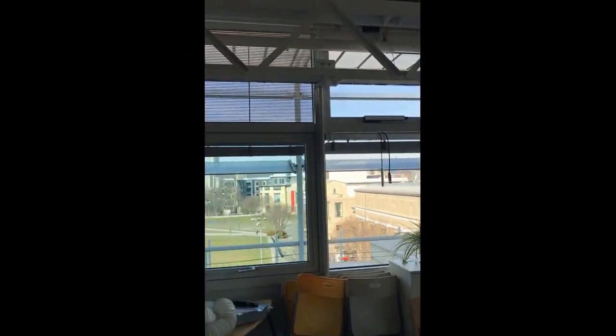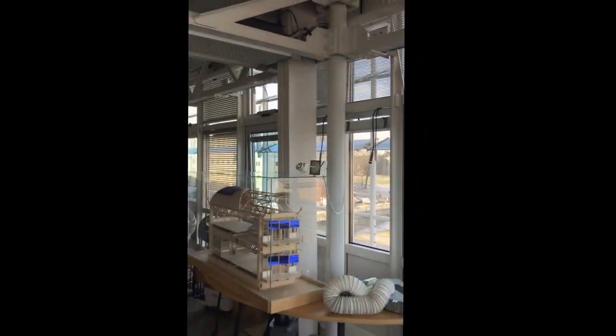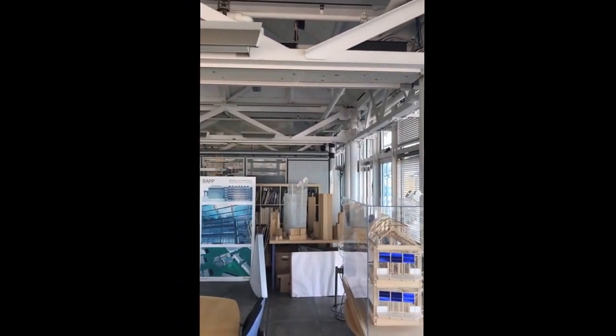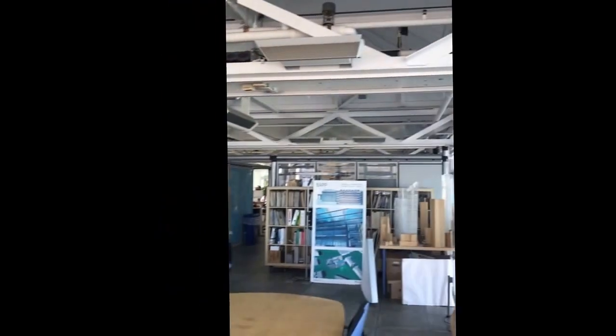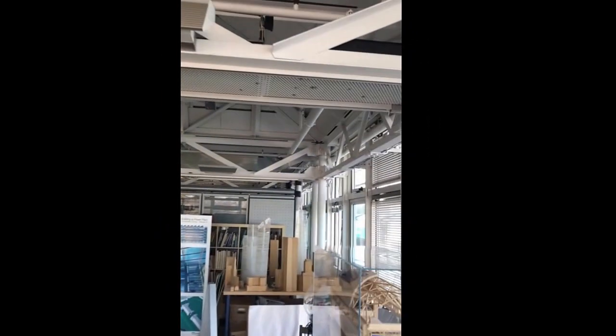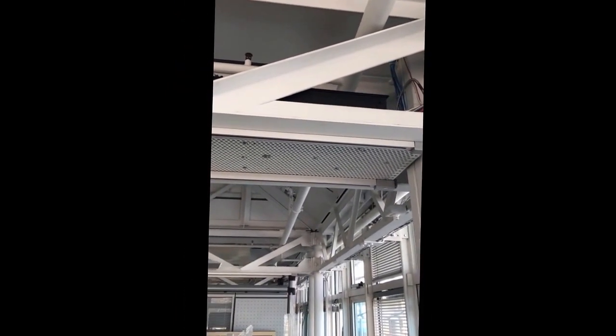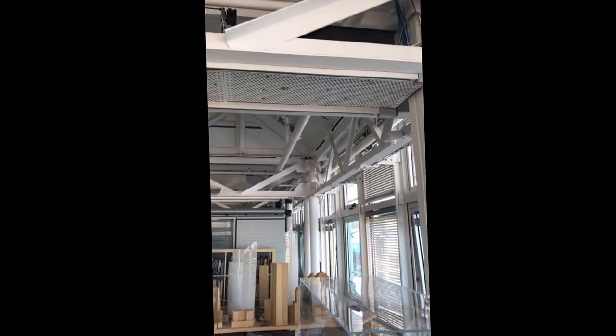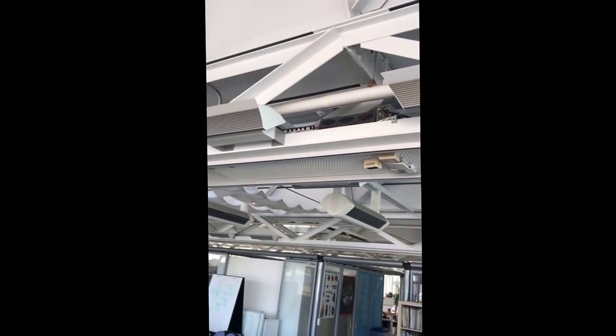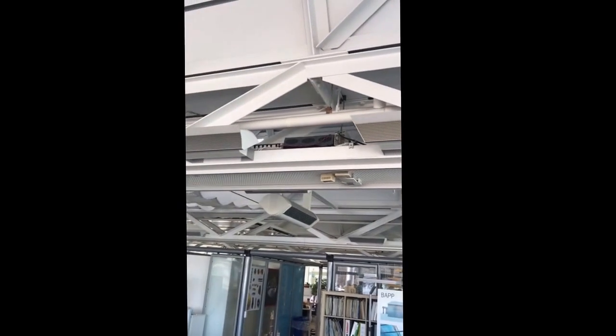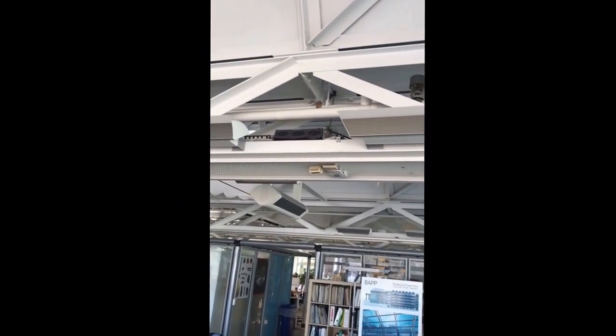Let me find another point to see it. We are in the big conference room on the west side, somewhere up here. The corner. You see the black one? It's this guy. Here, you have the power and the controllers in between two lighting systems. But this is for the Somfy.